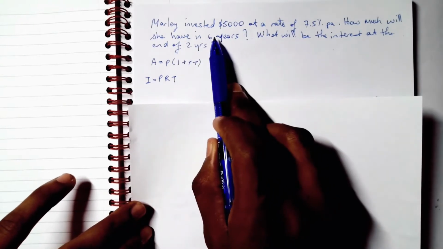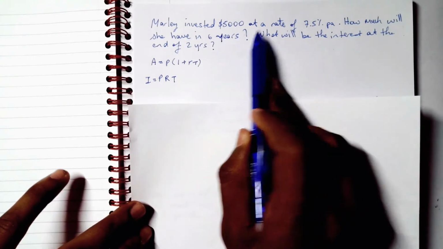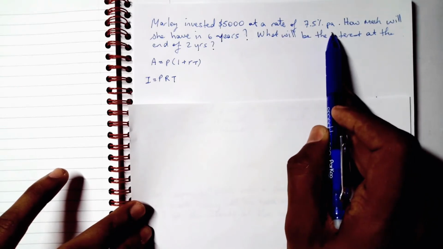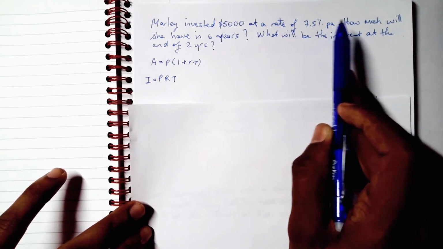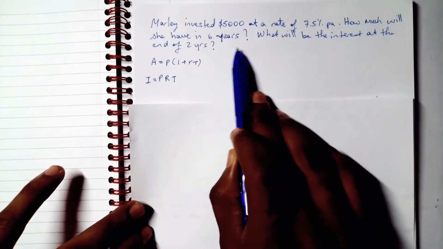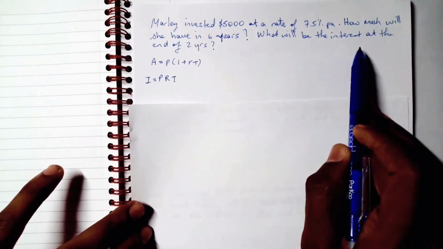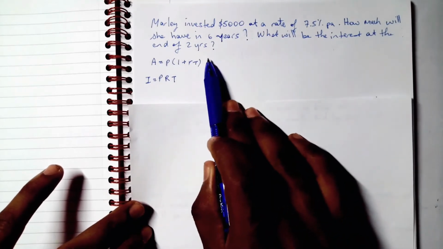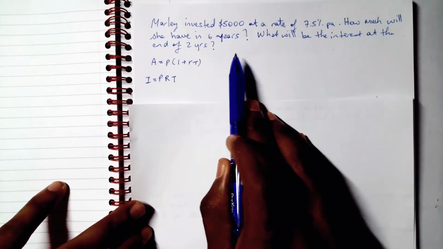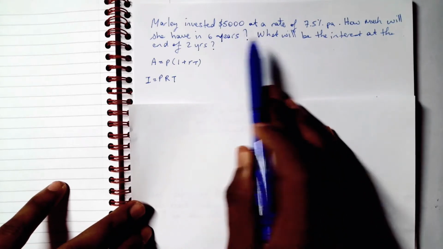Marley invested $5,000 at a rate of 7.5% per annum, which means per year. How much will she have in 6 years? What will be the interest at the end of 2 years? So there's two questions being asked here. We're going to answer the first one first.